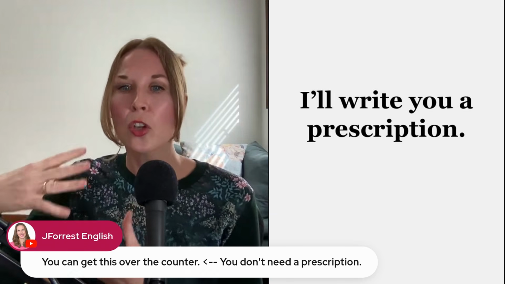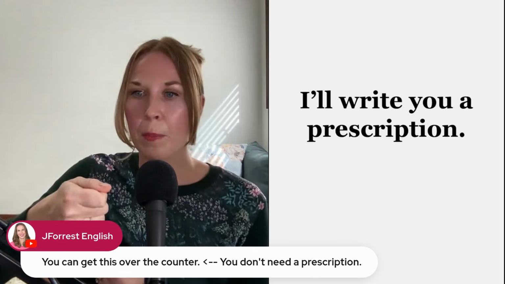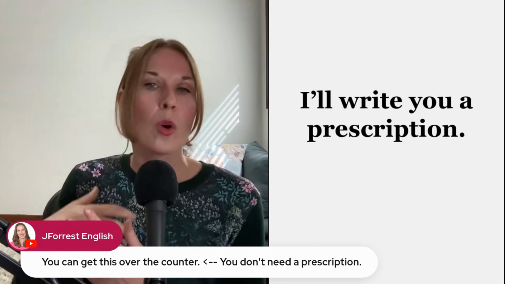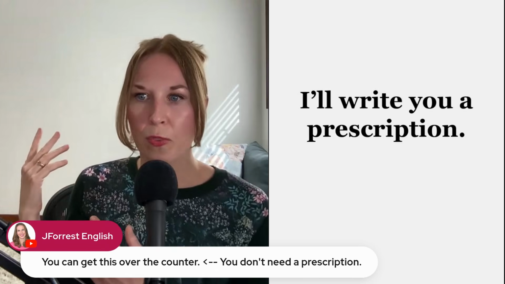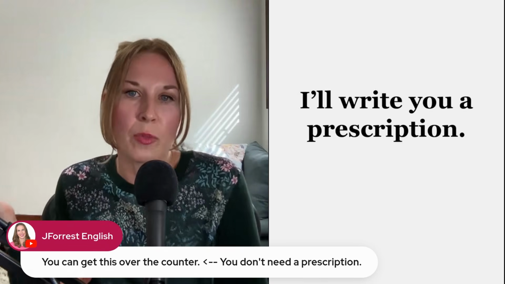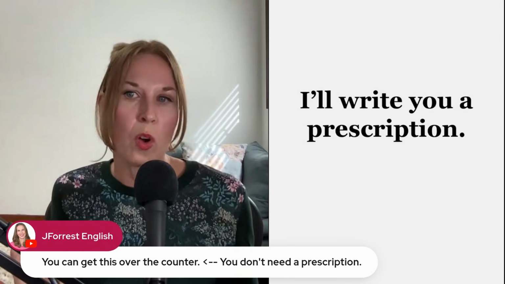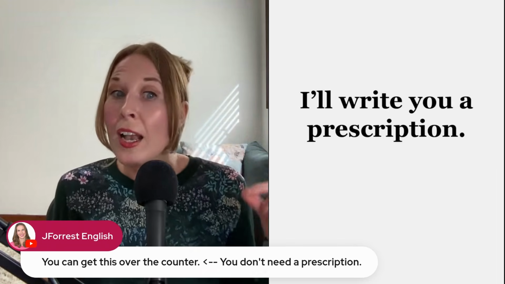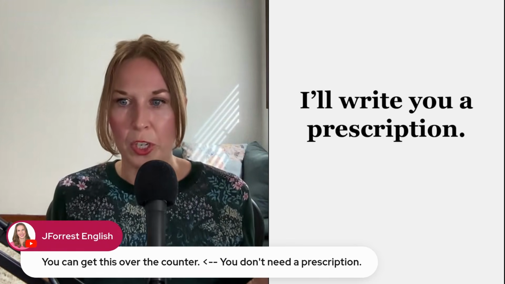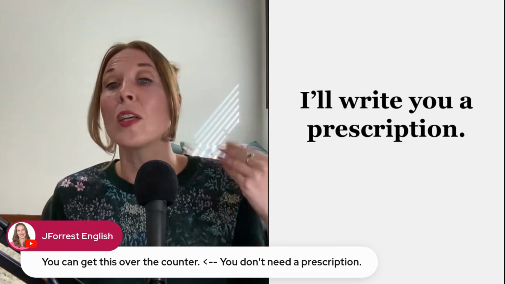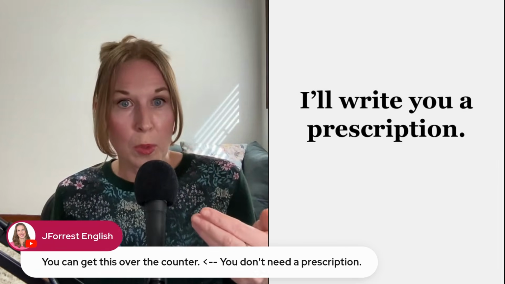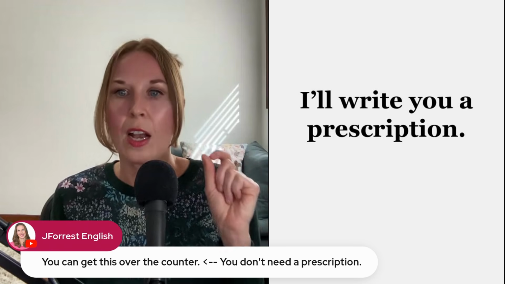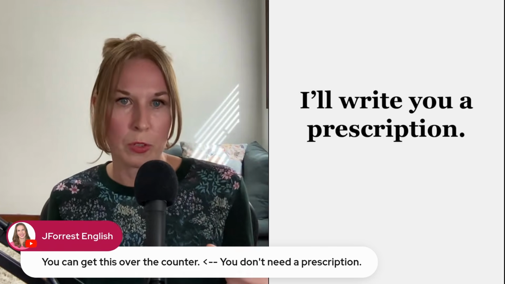Or the doctor will give that piece of paper to the receptionist and the receptionist will send it to the pharmacist electronically, right? Either one of those will happen. So that's why the doctor says, I'll write you a prescription. Now, it's possible they might say, I'll give you a prescription, but it's very common to use the verb write. I'll write you a prescription.